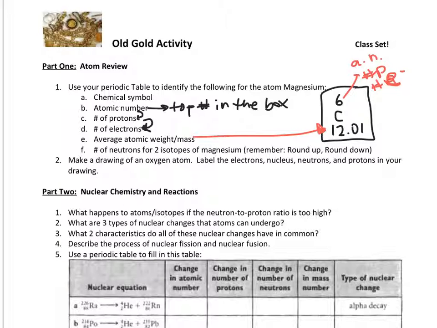So remember to round up and subtract, and round down and subtract. For example, for carbon, we would round up to 13 because 12.01 is between the numbers 12 and 13. If we take 13 minus 6, we'd get 7 neutrons. If we round down to 12, 12 minus 6 is 6 neutrons. You're going to do the same thing with magnesium instead of carbon.